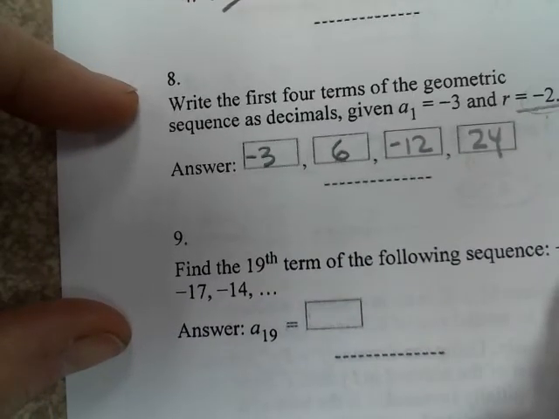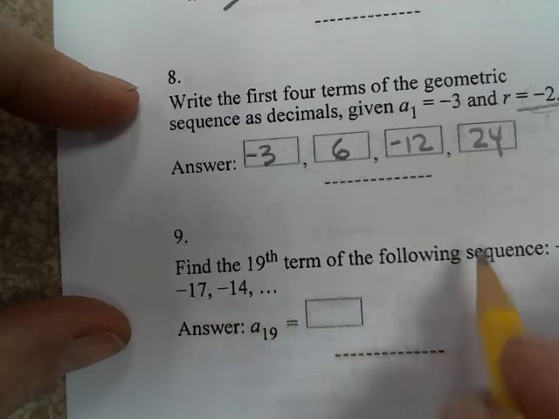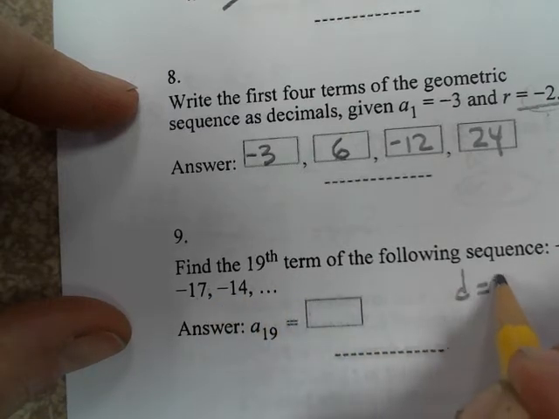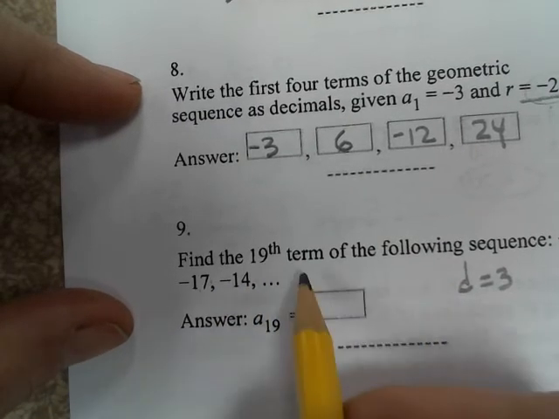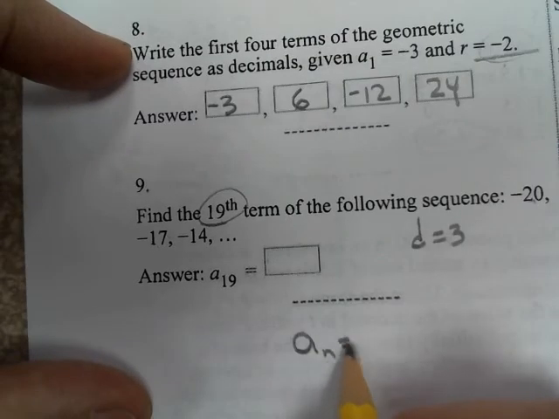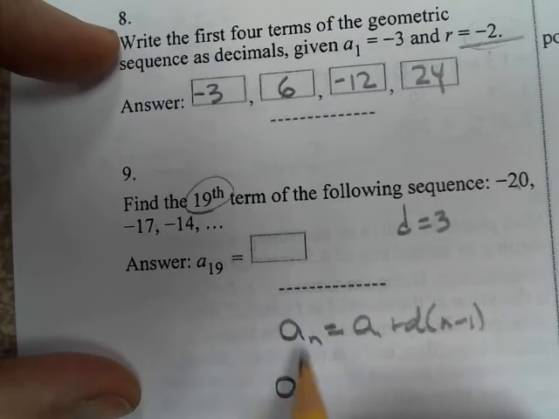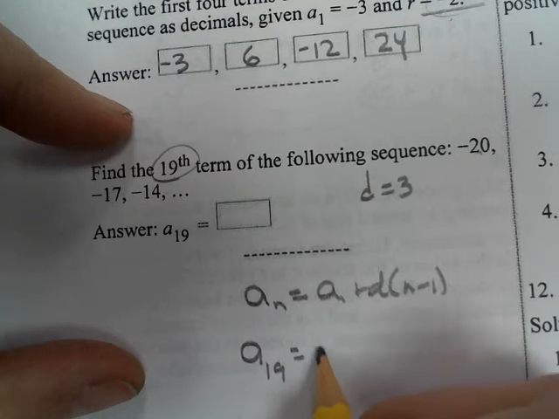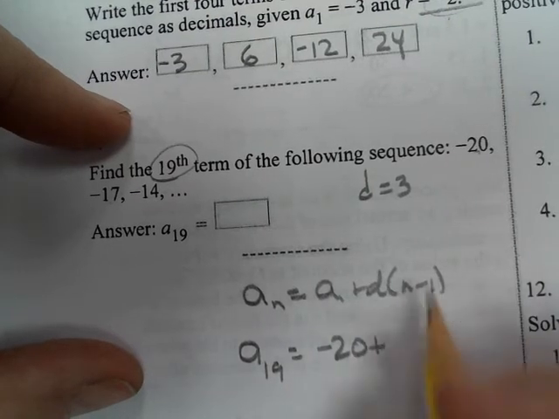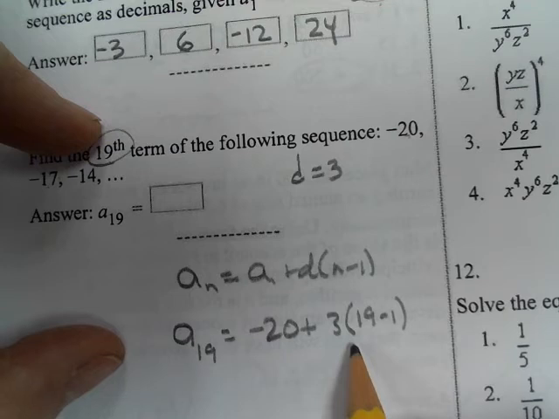This series, or this sequence, it looks like you keep adding 3 to get to the next, to the next, to the next. So this D value is equal to 3. And they want to find the 19th term. So AN, because this is arithmetic, AN equals A1 plus D times N minus 1. So we want to find the 19th term, A19, is equal to the first term, -20, plus D is 3, times 19 minus 1, N is 19.